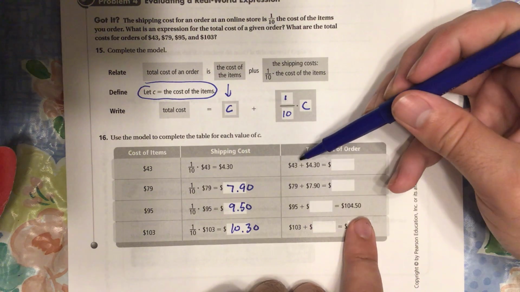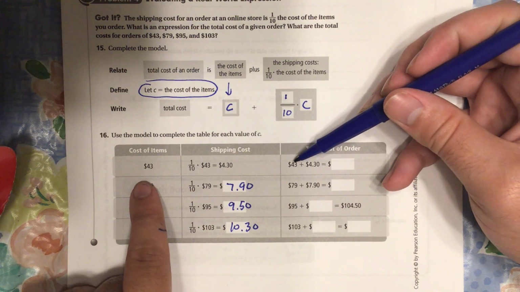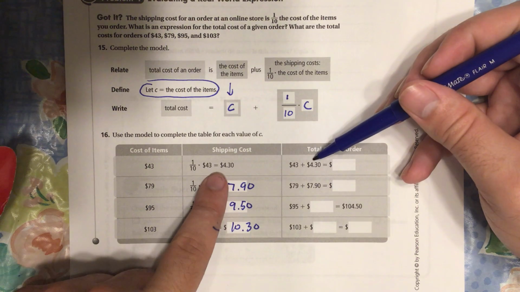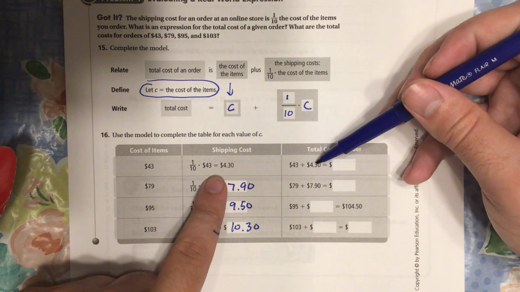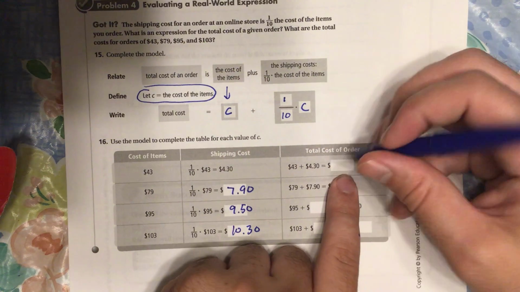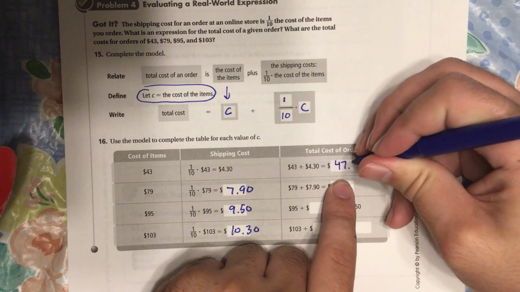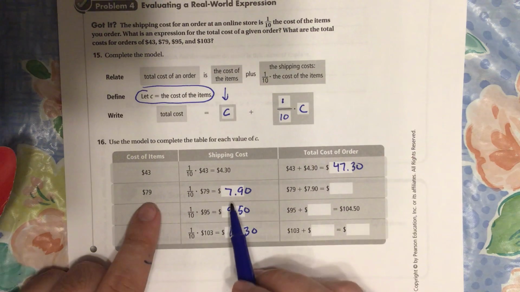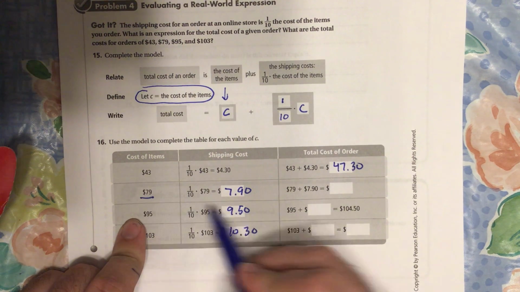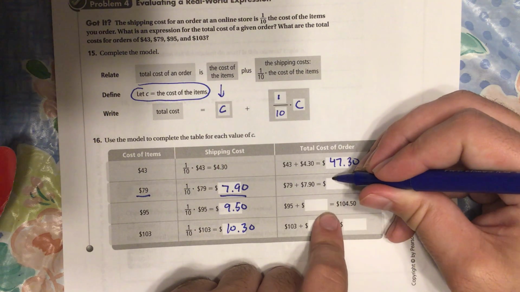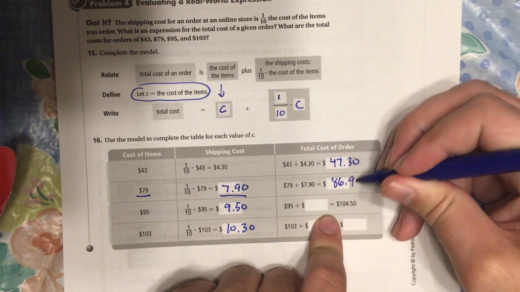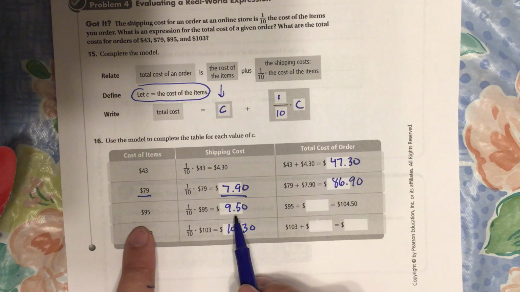So if we added the $43 of the cost plus this $4.30 for the shipping cost, then the total would be $47.30 here. Again, we're adding these together. We're pretty much adding this number and this number together. So add them together, we get $86.90. We add these two together.